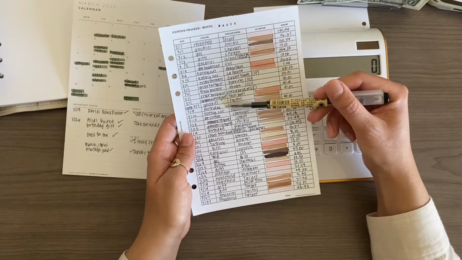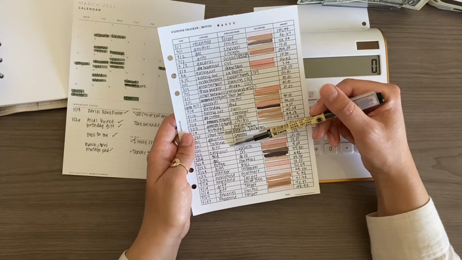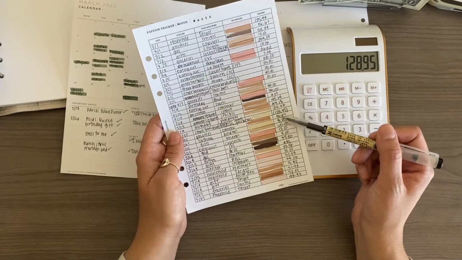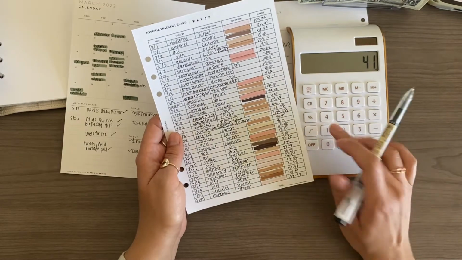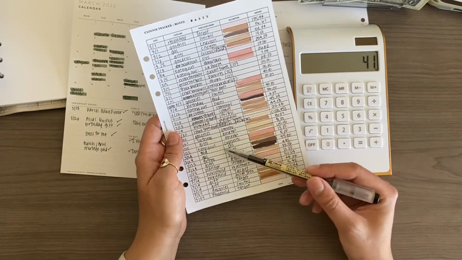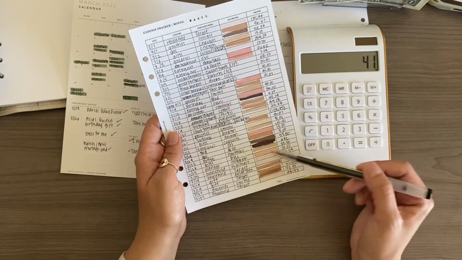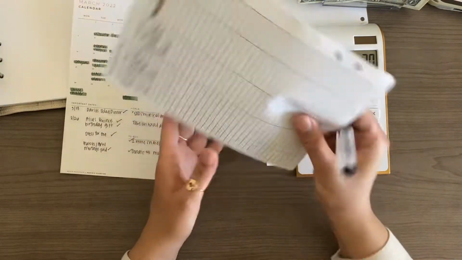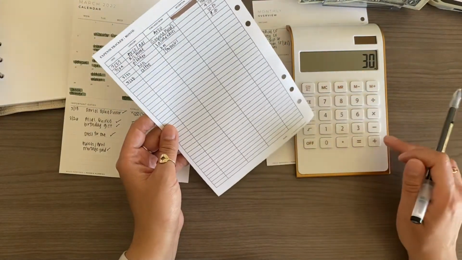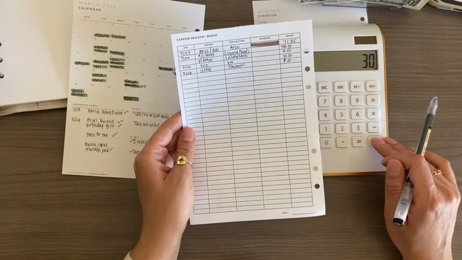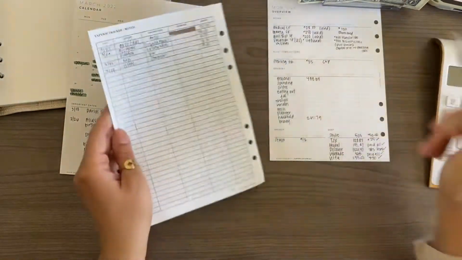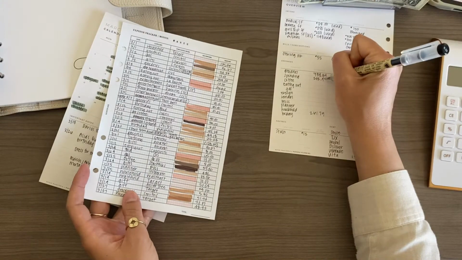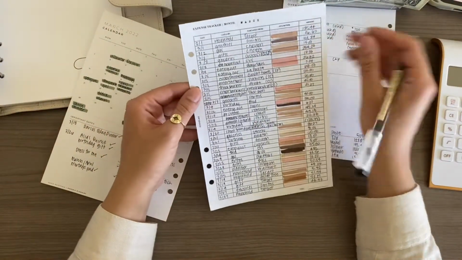Anyway, so gifts, spending. Okay, I'm gonna do this $128.95. That was a spending here. And then the dress that I bought for a party. And then I bought some stuff off of Instagram. And I think that was it. Okay. So $203.95 in our spending.